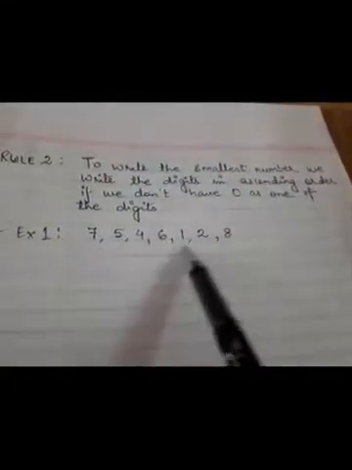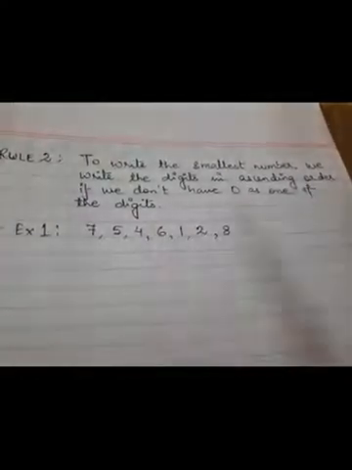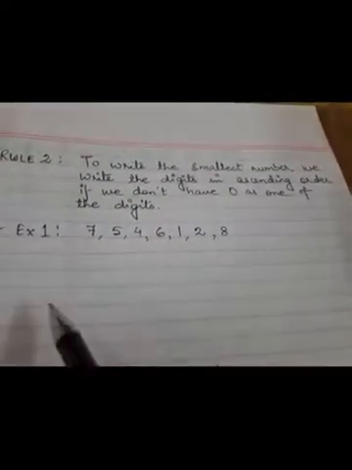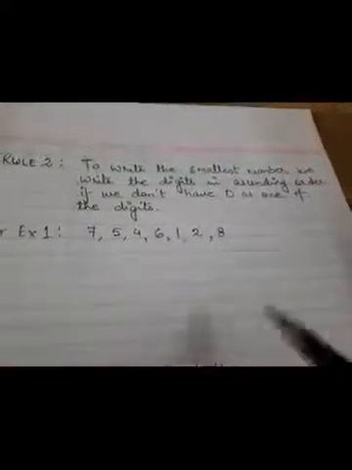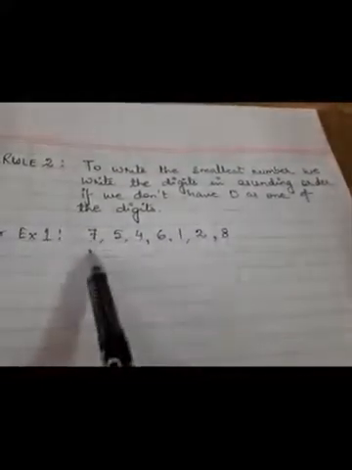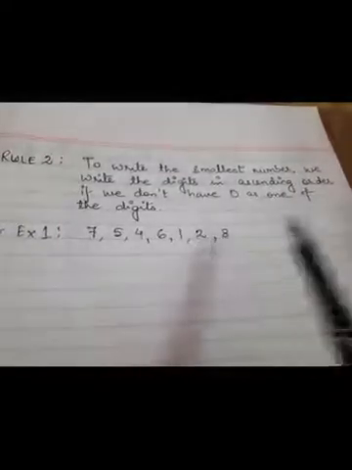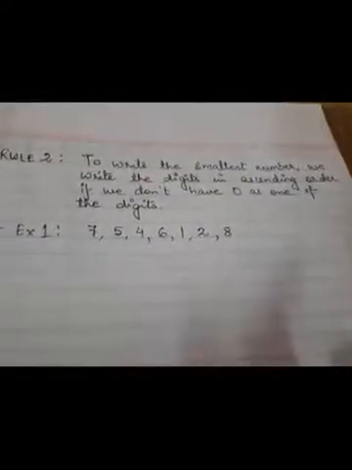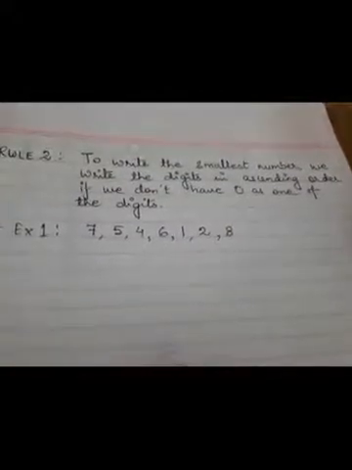Okay. Now you check here. Is there any 0 here? No. There is no 0. So it's very simple. You just have to follow ascending order. Now count how many numbers are here. 1, 2, 3, 4, 5, 6, 7. So there are 7 digits. So these 7 digits you have to arrange in smallest number.